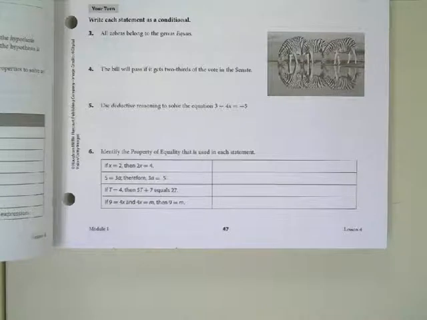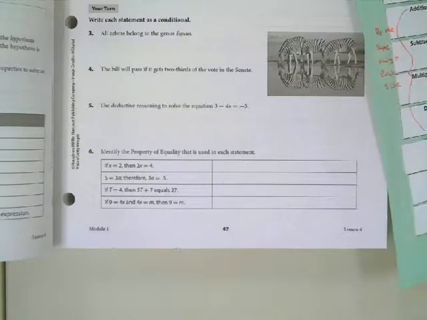Next one. Okay, so be careful here. Symmetric just means that... Oh, these got flipped around on you. Okay, hang on a second.